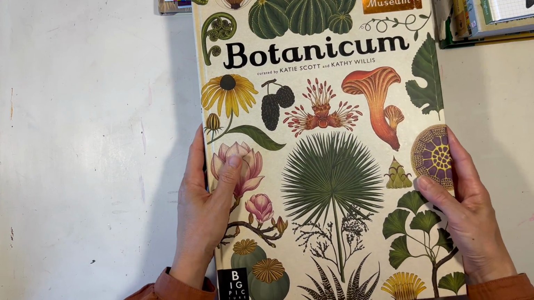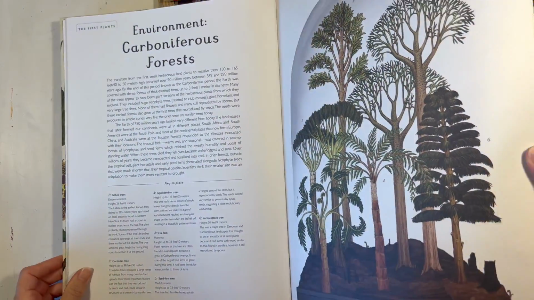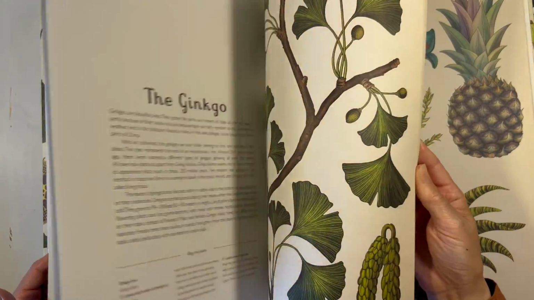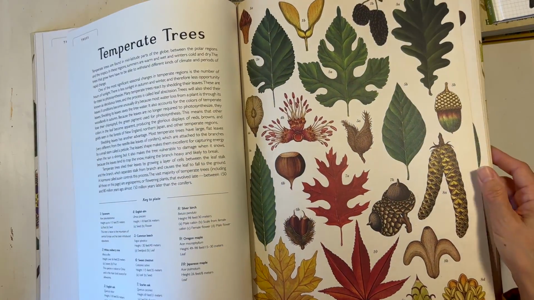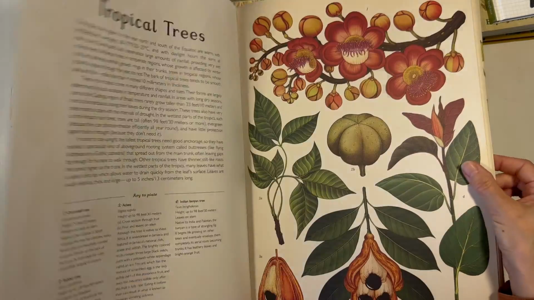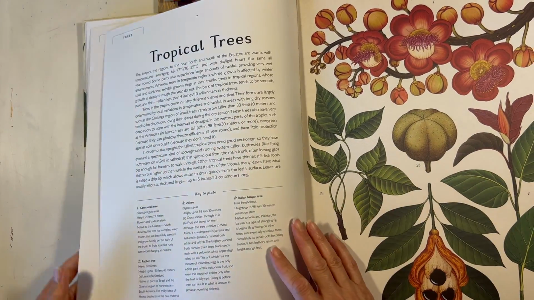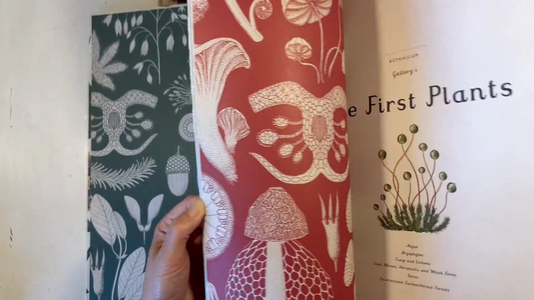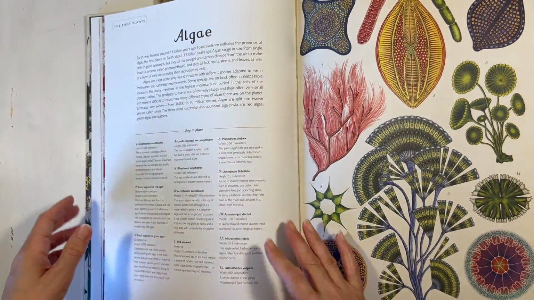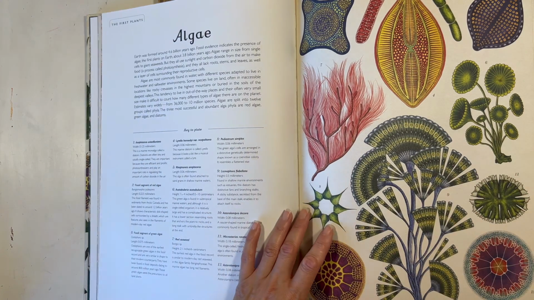Botanicum is so gorgeous, and if you have the budget for it, then I definitely recommend including it for a few reasons. One, the illustrations are just breathtaking. I absolutely love them so much. But what's also great about this book, especially if you're going to do a botany unit, is that it does go through the whole evolution of plants in a very similar way that we would approach it in our Waldorf inspired main lesson block anyway.